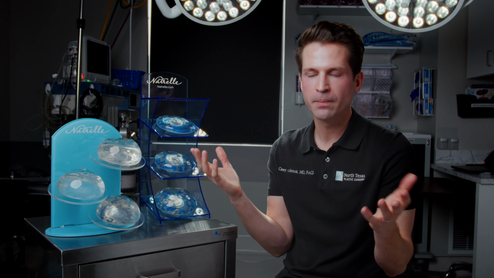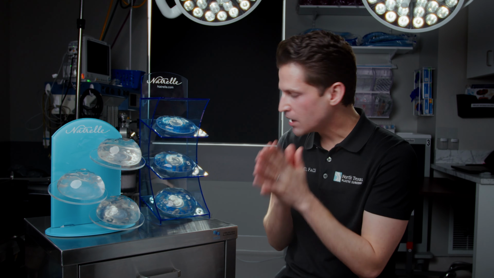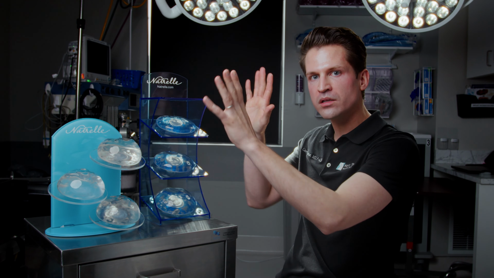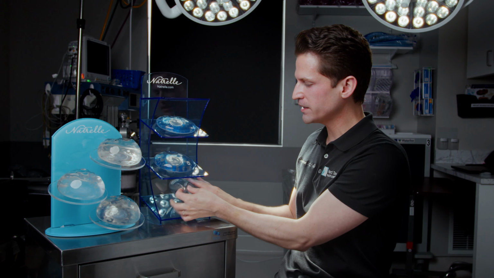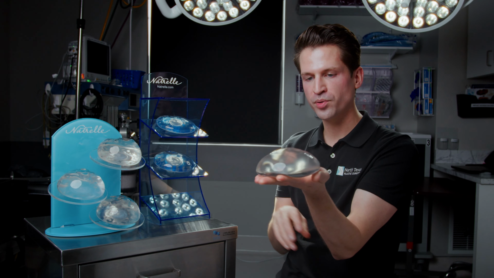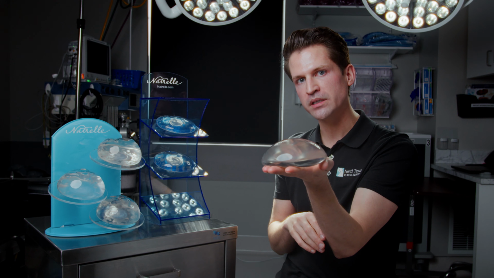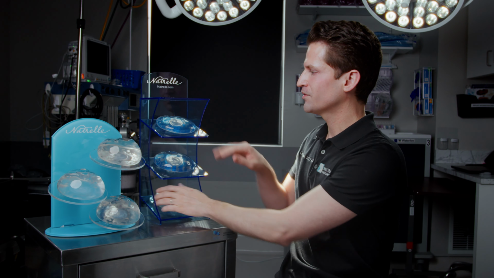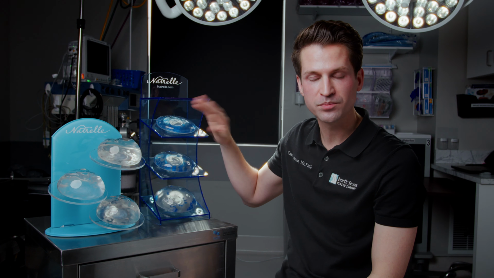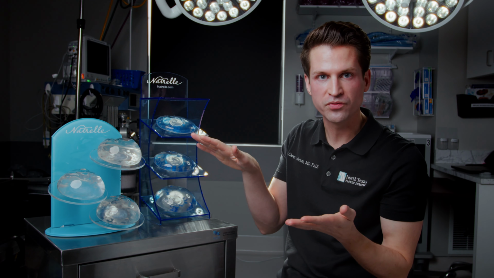They want in the realm of natural, but pretty and perky and nice. So the most common of all of this stuff that we're talking about is a full profile implant. This is full profile. So we see it has really nice roundness. It's going to give really nice roundness to the breast shape versus like low, which honestly is probably not even worth it. It's too flat.